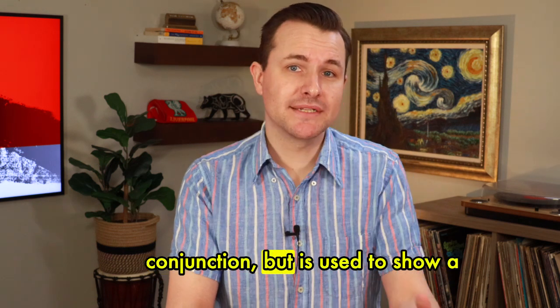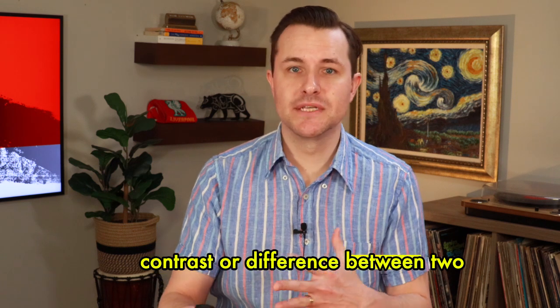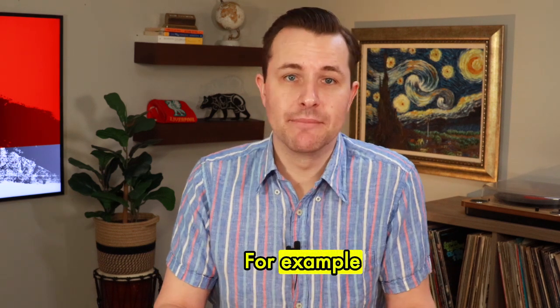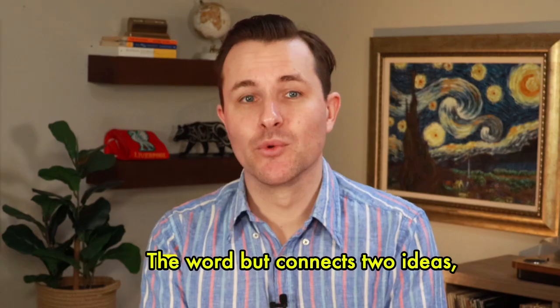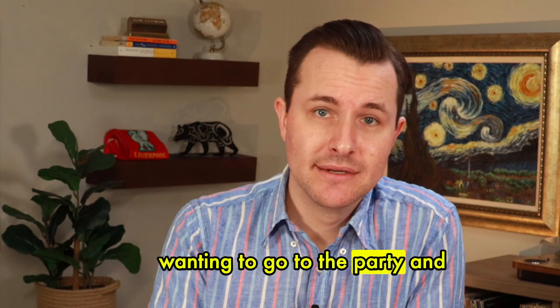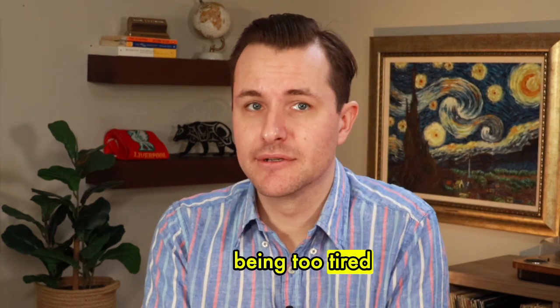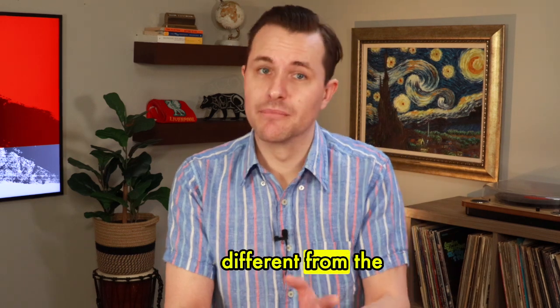The conjunction but is used to show a contrast or difference between two ideas. For example, I wanted to go to the party, but I was too tired. The word but connects two ideas, wanting to go to the party and being too tired. It shows that the second idea is different from the first.